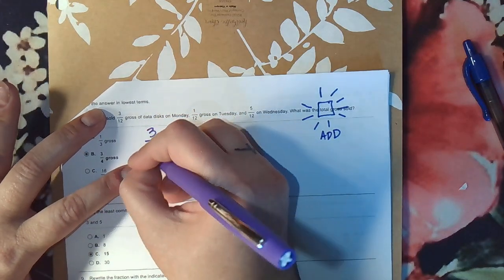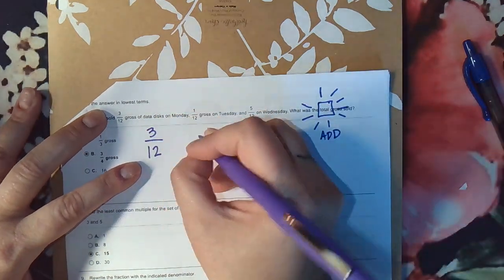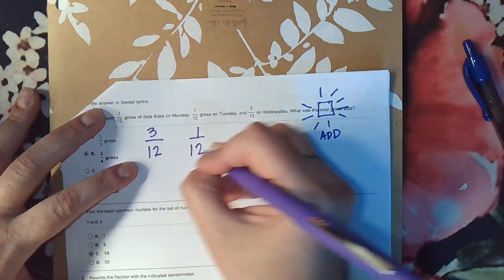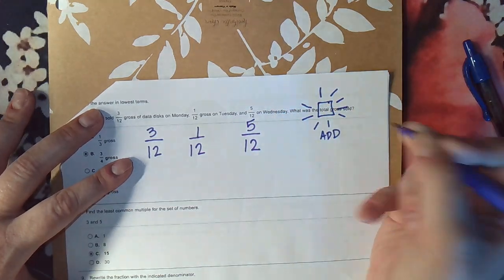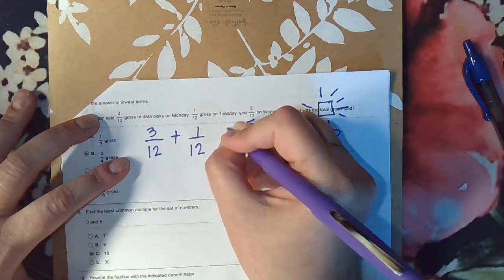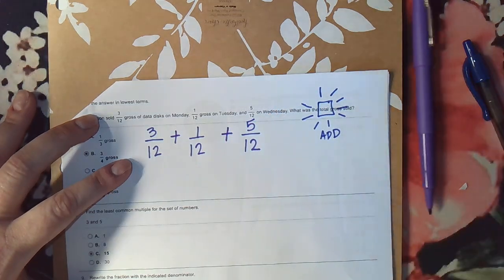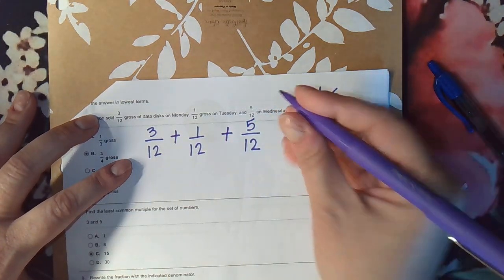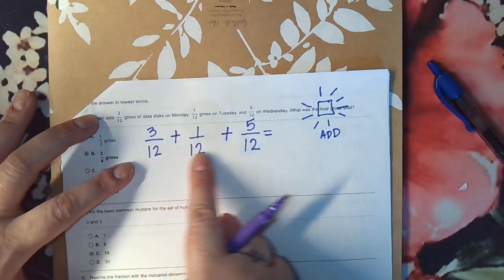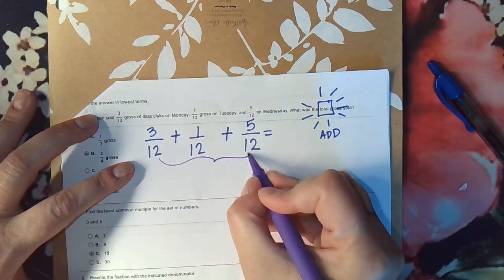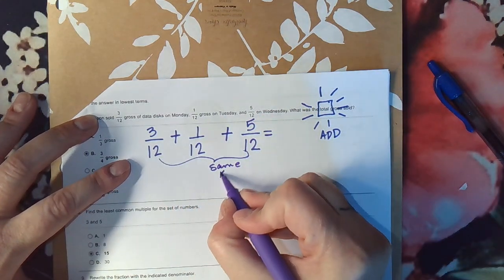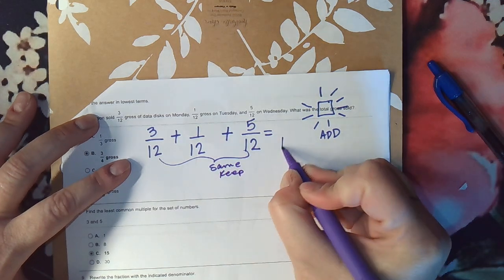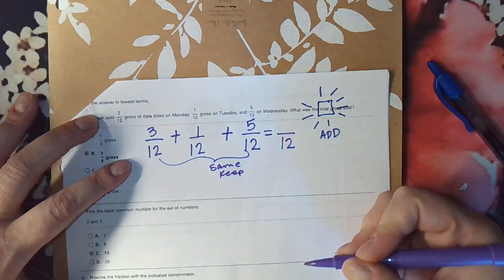We're going to have 3 over 12 from Monday, then 1 over 12 from Tuesday, then 5 over 12 from Wednesday. And total means plus. When you add, you have to have the same bottom already, and they're all the same. Huzzah! So we're just going to keep 12 on the bottom.